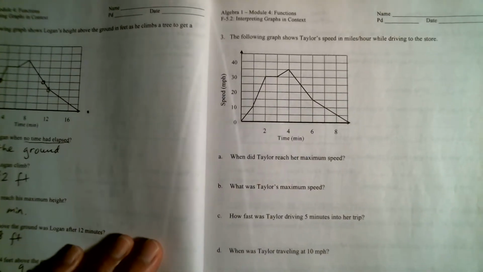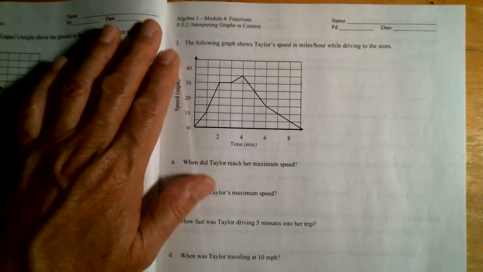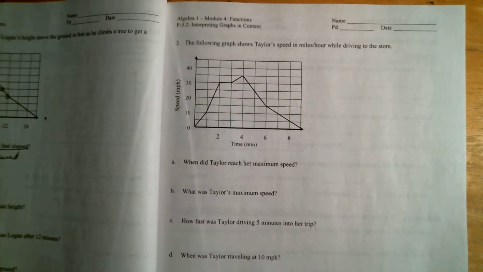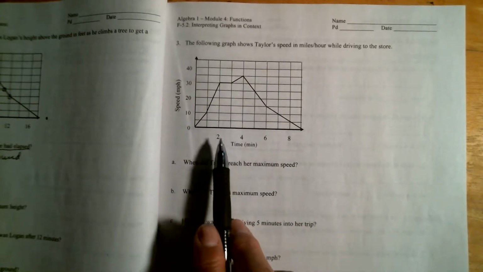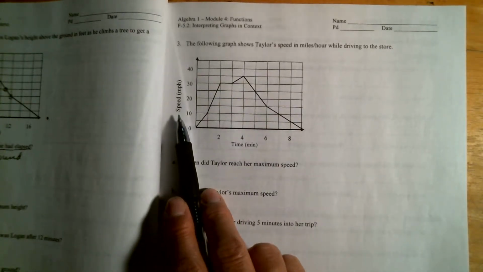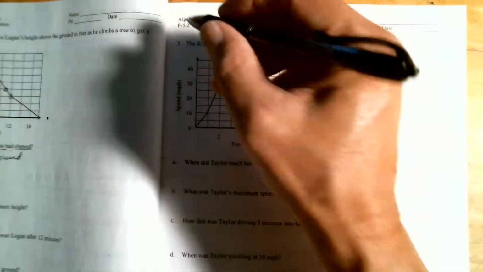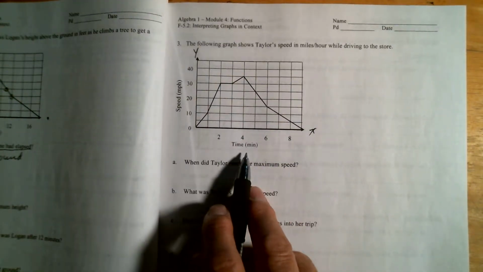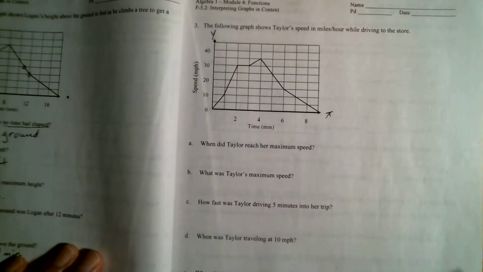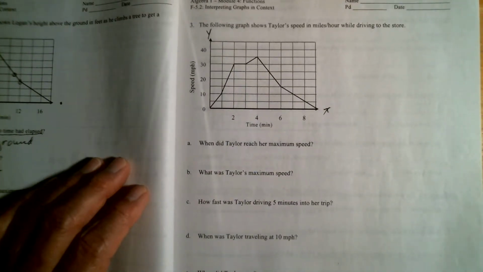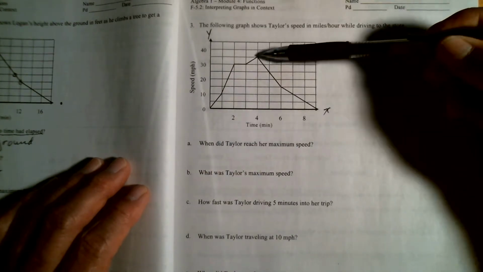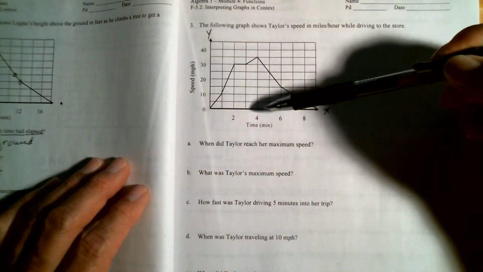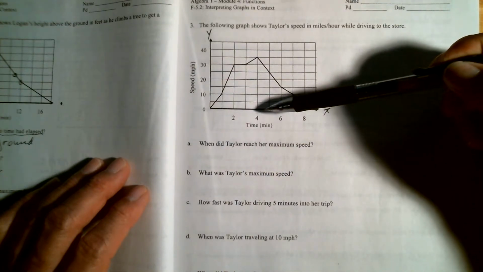So it reads here, the following graph shows Taylor's speed in miles per hour while driving to the store. Okay, miles per hour, right there. Speed, miles per hour. This is the y-axis. How about we label that? This is the x-axis. Time in minutes. Okay. First question. When did Taylor reach her maximum speed? Maximum speed is here. This is speed. This is the maximum speed. When? Time is 4. So let's put there 4 minutes.